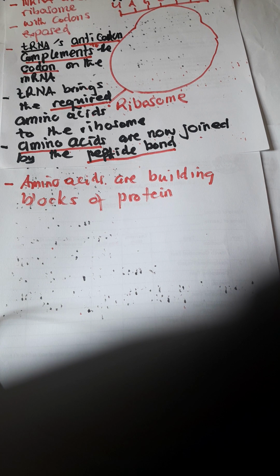So that is now the end of the process of translation. So we have talked about two processes now. I guess you are able to understand the process. I think in my next lesson, we're going to be looking at some questions to consolidate understanding on this section.